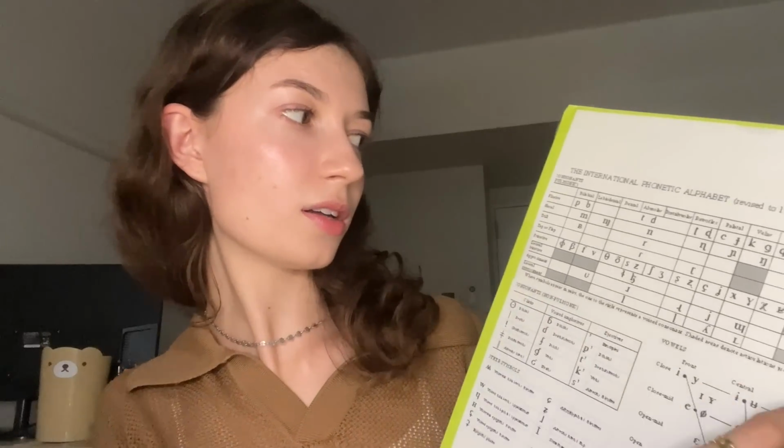Let me see. Okay. I wanted to write out the letters on here and then say it for you. I'm wondering if I should go across or down. I think I'll go across and do all the plosives and all the nasals.